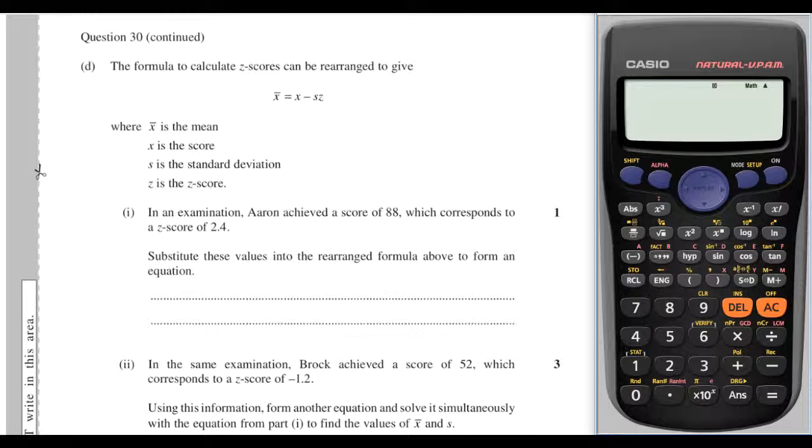Question 30, Part D, Part 1. Using the formula provided, we can write the equation x bar equals 88, the x score, minus 2.4, the z score, multiplied by s.